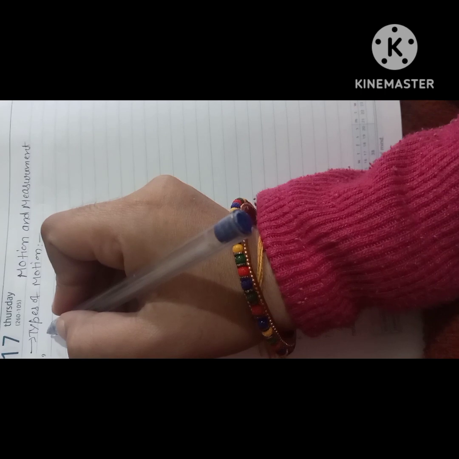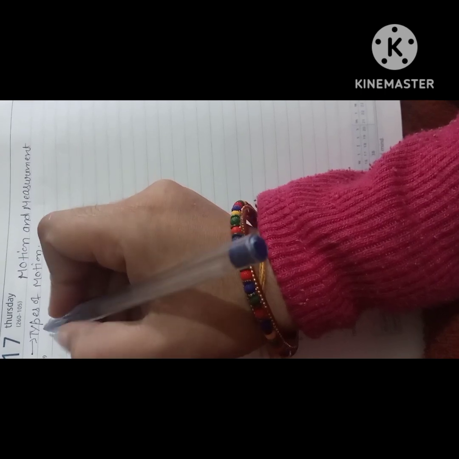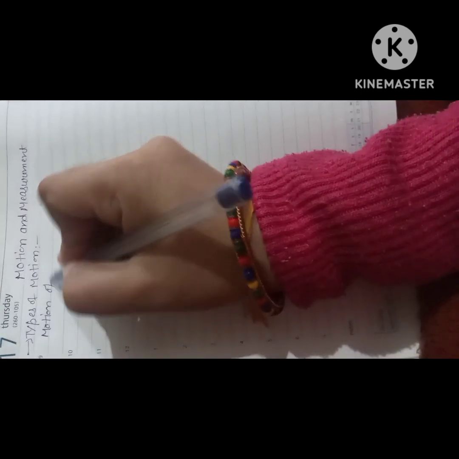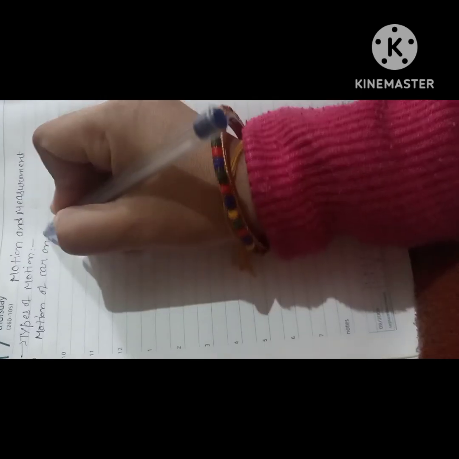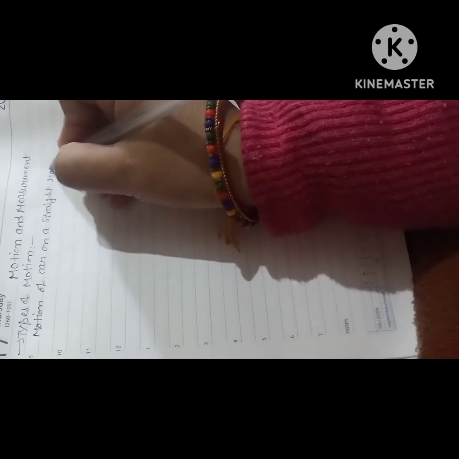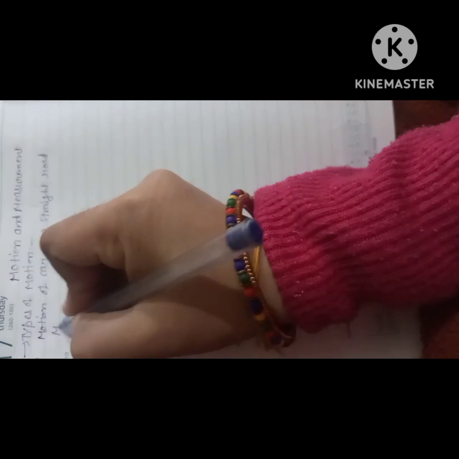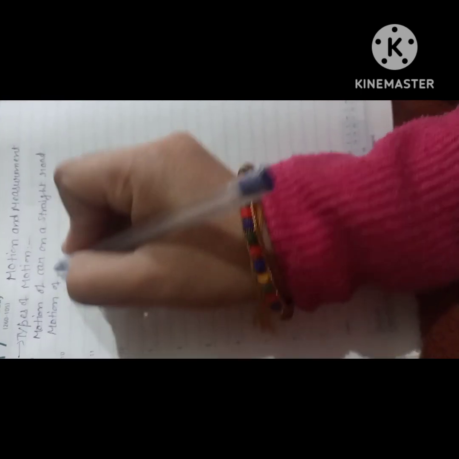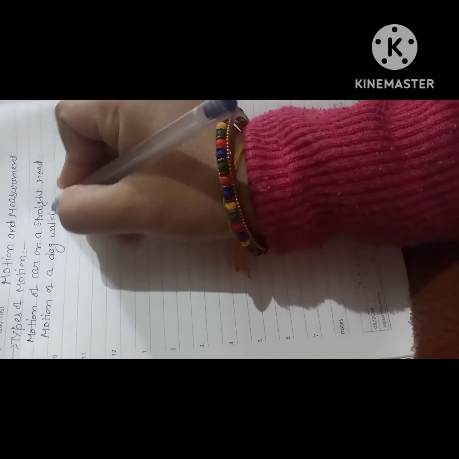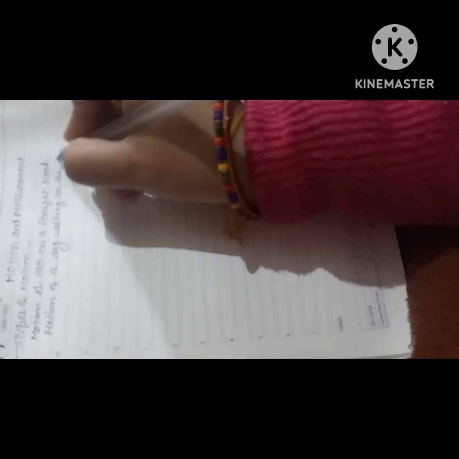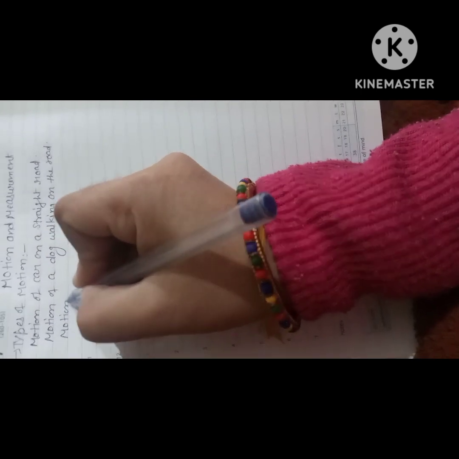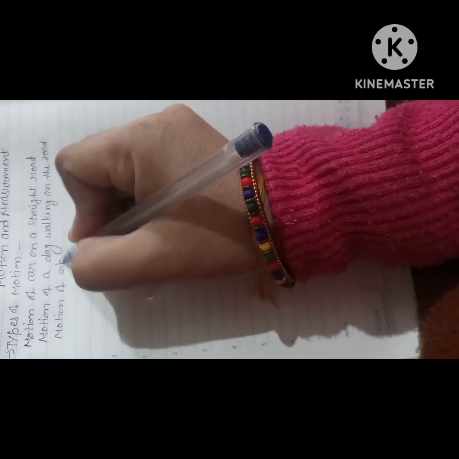You must have seen many things which are in motion. For example, motion of a car on a straight road. Motion of a dog walking on the road. Motion of soldiers while marching past.